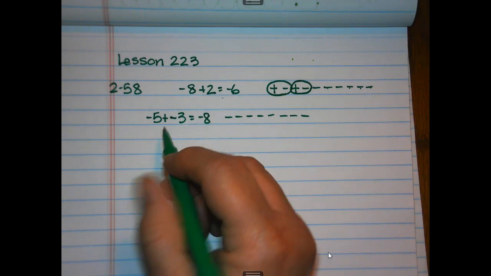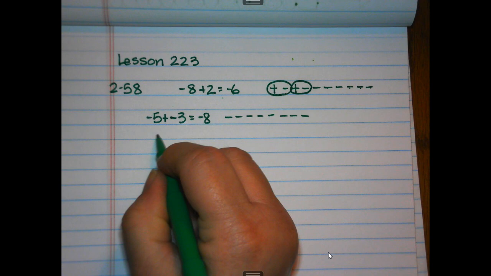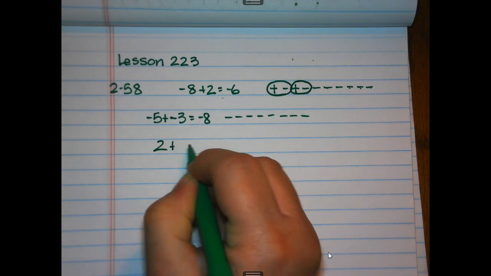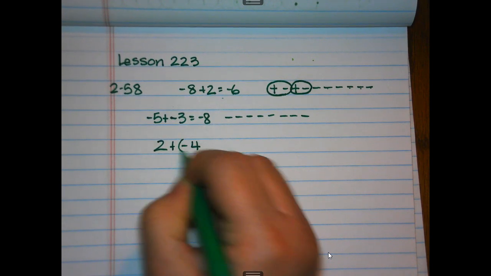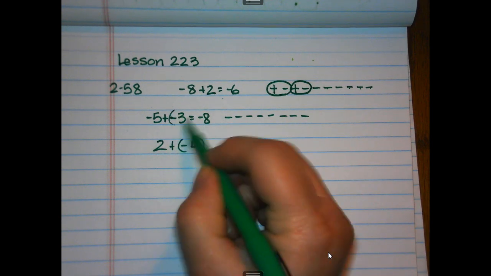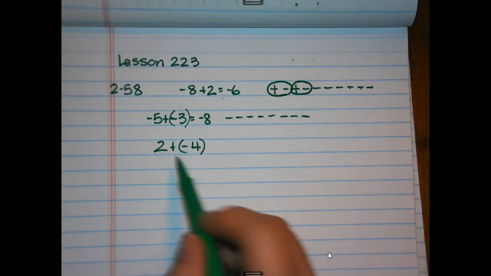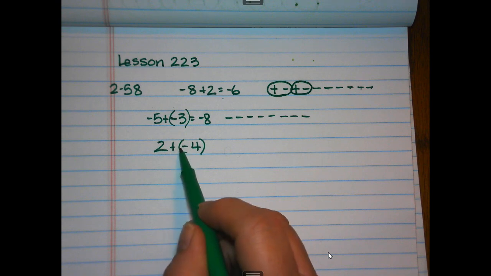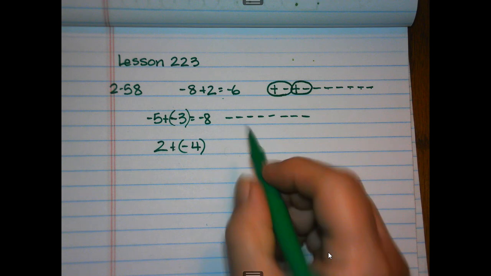The next problem that we're going to take a look at is 2 plus -4. I only put the parentheses around here because you see this in the math books. I'm putting them around there too. It helps to separate the positive and the negative sign.